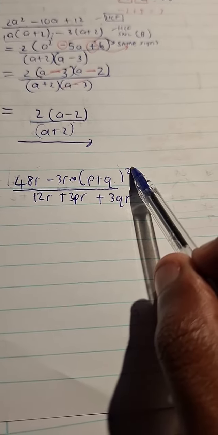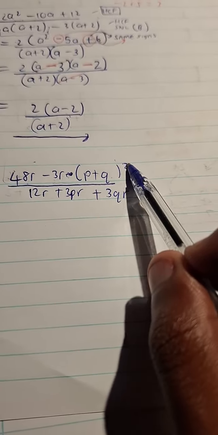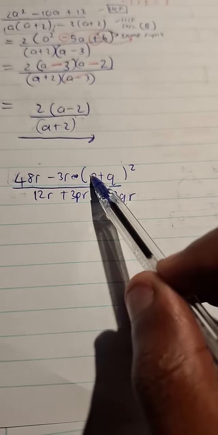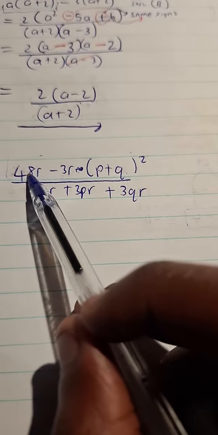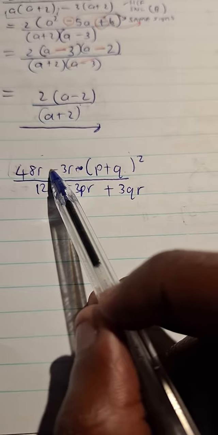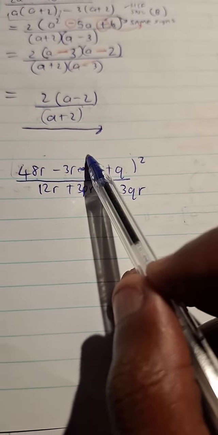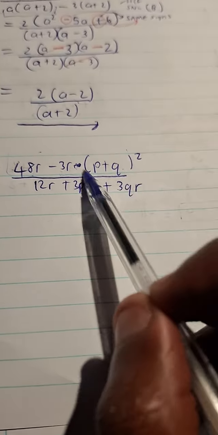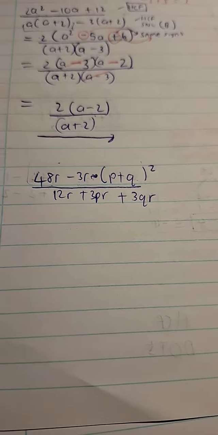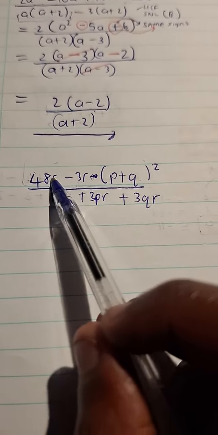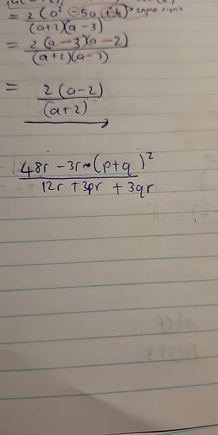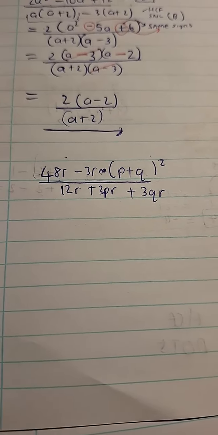The surveillance cameras of this house are making sure that this home, where the mother and the daughters are taken care of, is protected. So this 3r cannot be subtracted from this 48r. We can't, because the 3r is already in a committed relationship with p plus 2, the whole thing squared. So it is an unlike term. We cannot do anything with it. So I hope that's clear for us.